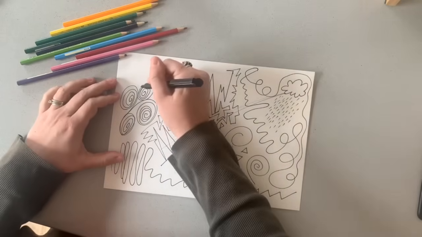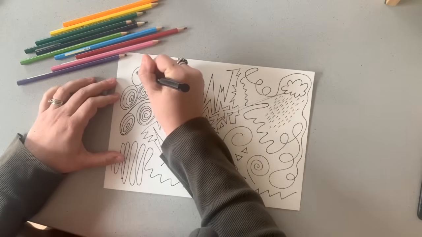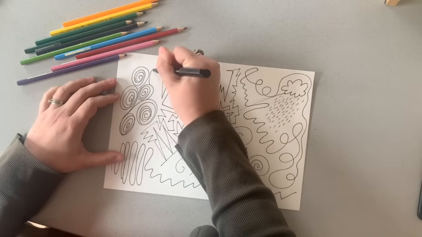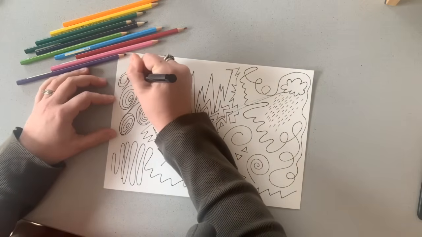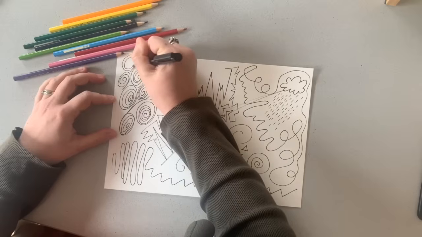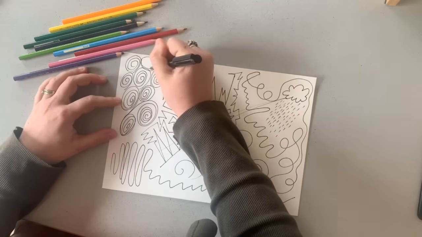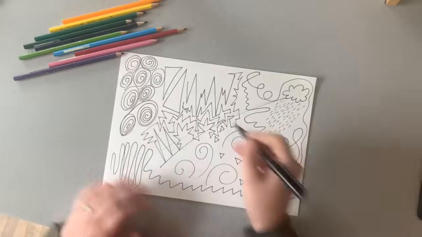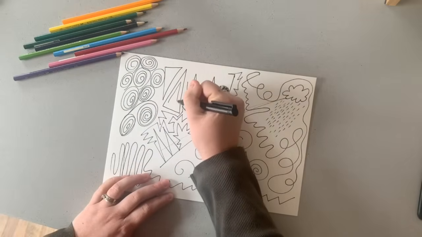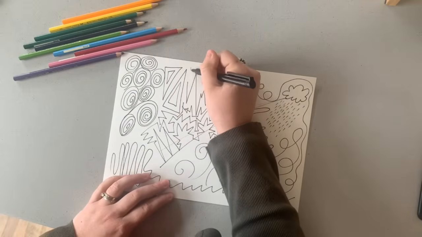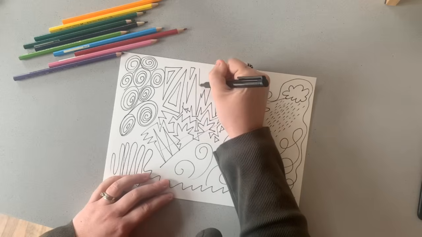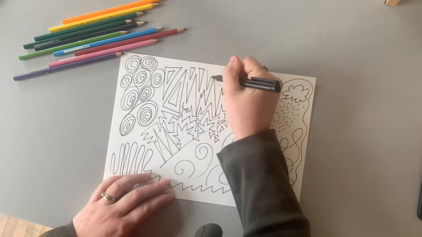What I'm going to do now is fill my page with some of the lines by repeating them. Any spaces that weren't really used, I'm just going to fill them in to complete my abstract picture and add some more detail with some extra shapes and lines now that the music is finished. So feel free to add some more detail to your artwork.